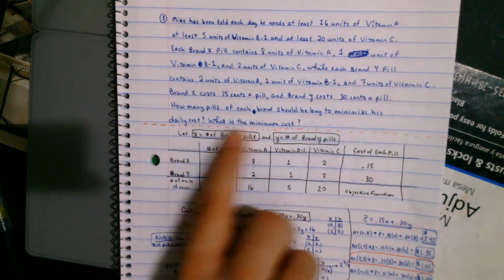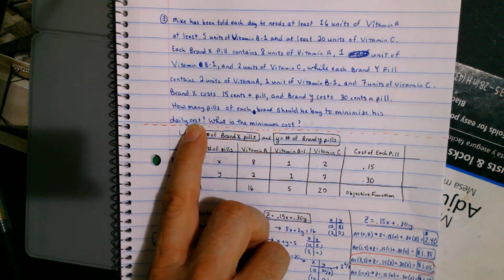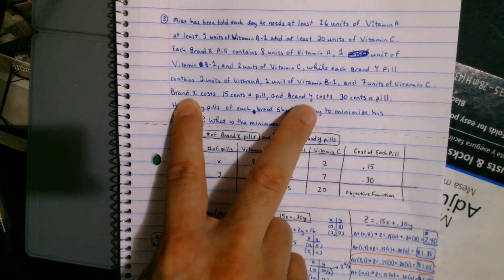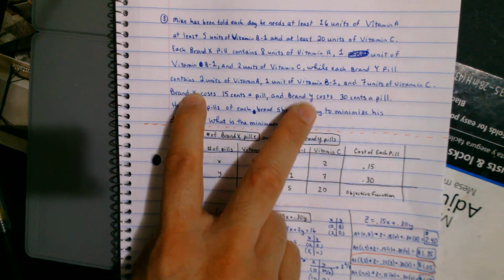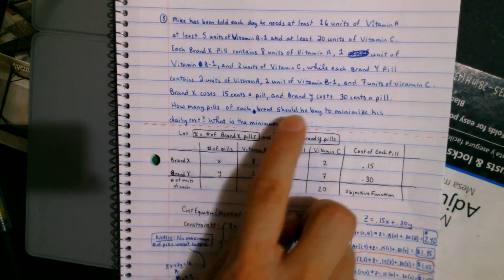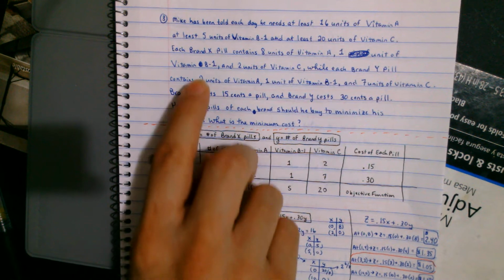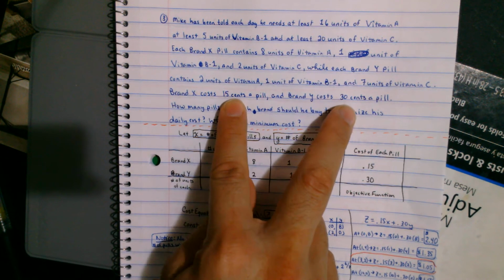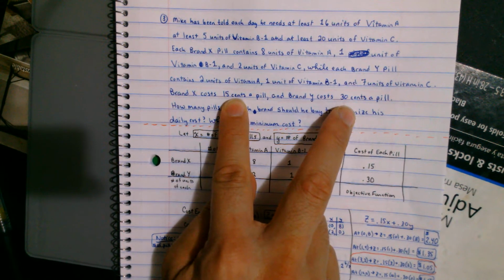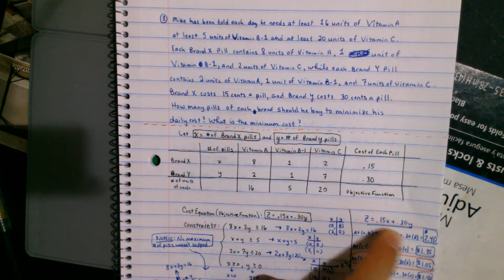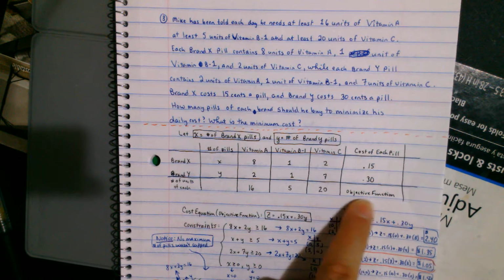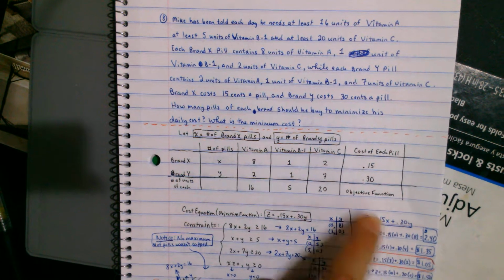So you're trying to minimize cost. So what are you looking at? You're looking at 2 types of pills. So let X be the number of brand X pills, let Y be the number of brand Y pills. That's what we did here. If you're trying to minimize a cost, then you're looking at how much each pill costs. So brand X costs 15 cents. So 15 cents times X plus 30 cents times Y. That's what you're trying to minimize or maximize. So this is your objective function.